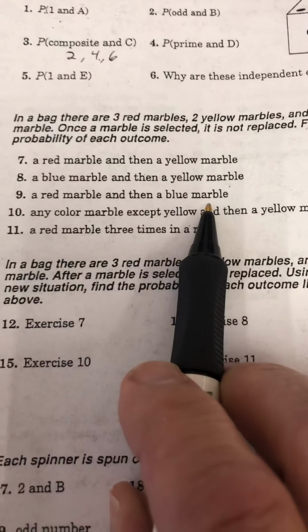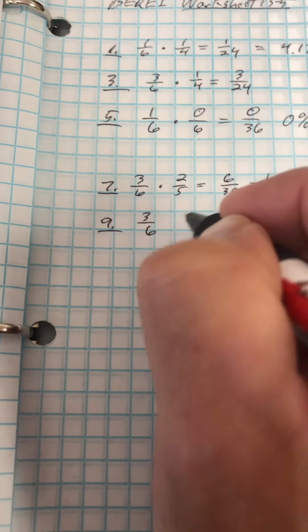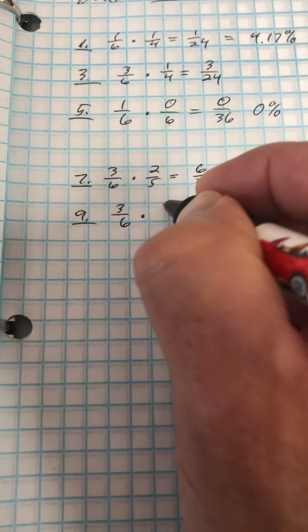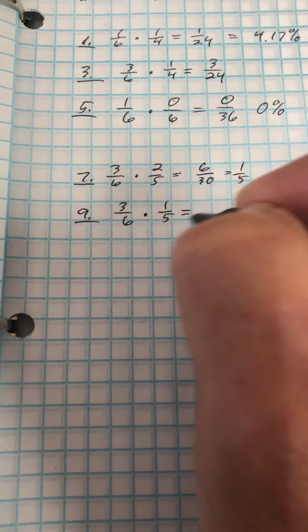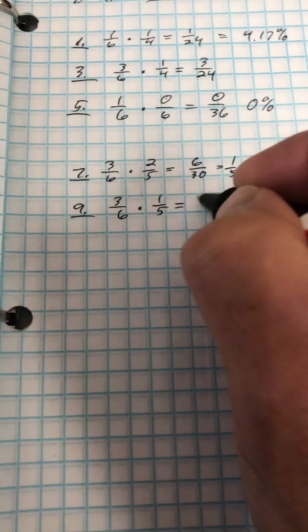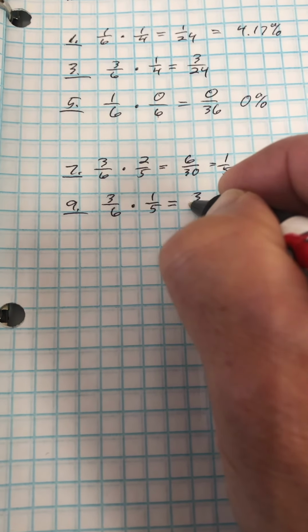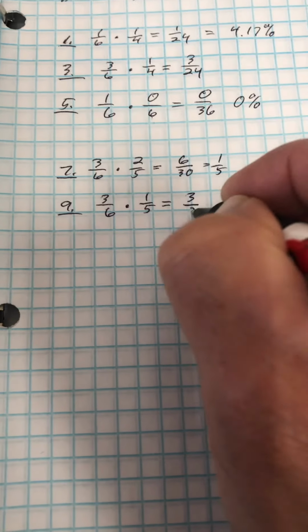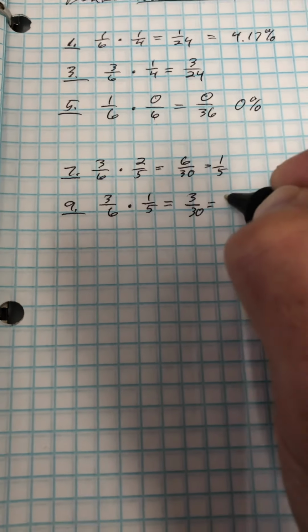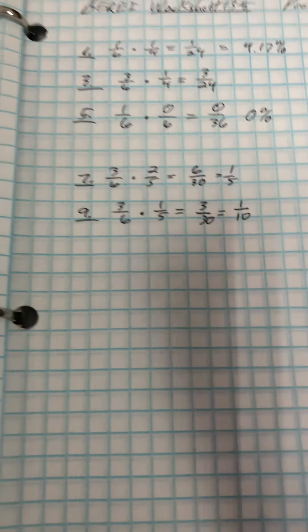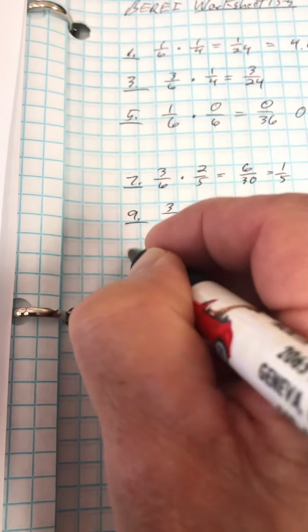Let me jump down to number 9. A red marble and then a blue marble. A red marble would be 3 out of 6. And then a blue marble will be 1 out of 5, because now you're dealing with 5. And so you're going to be 3 out of 30. If I divide both the top and the bottom by 3, I get 1/10.